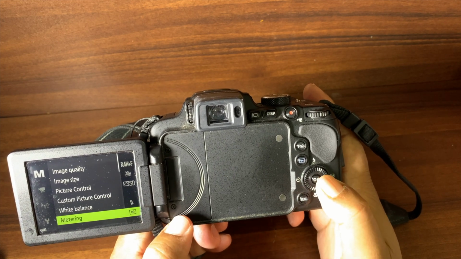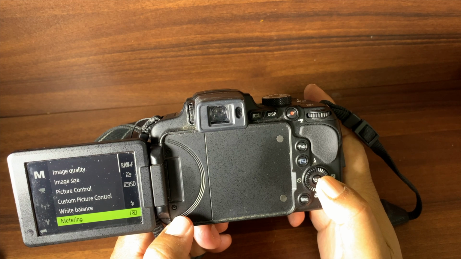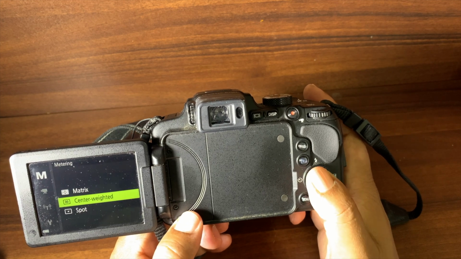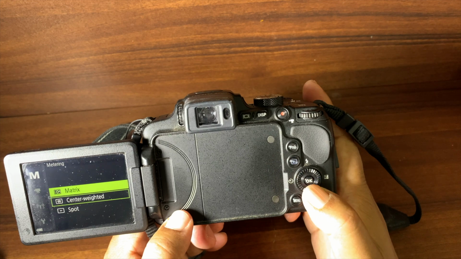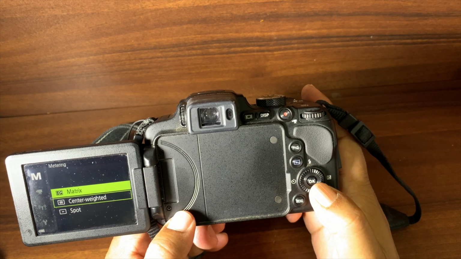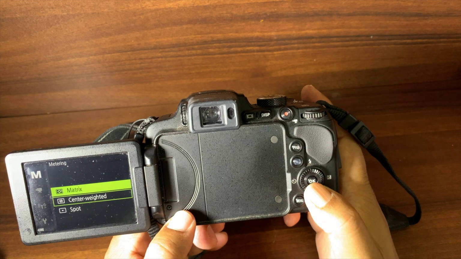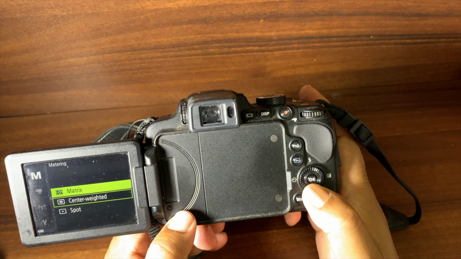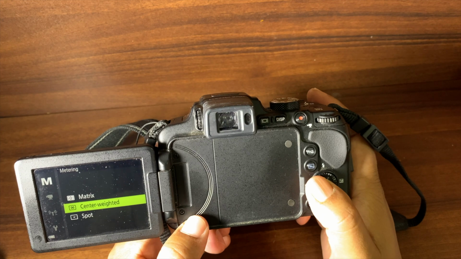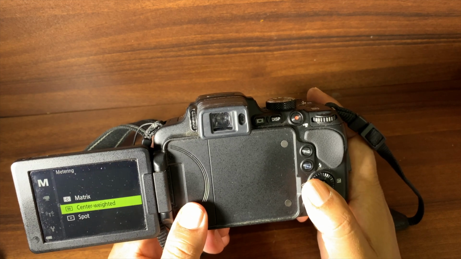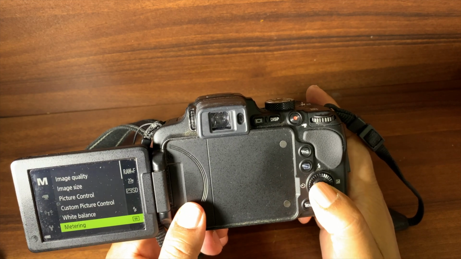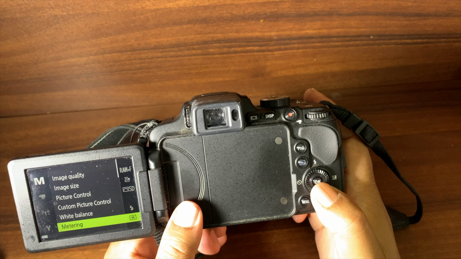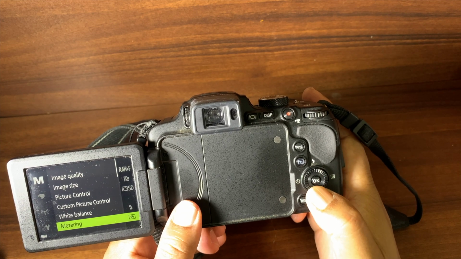Next, metering. Most of the time for other shootings I use matrix metering, because matrix metering is the most sophisticated metering system of the Nikon cameras. But I have seen that apart from matrix, the center weighted metering also works well, so I have set it to center weighted metering.